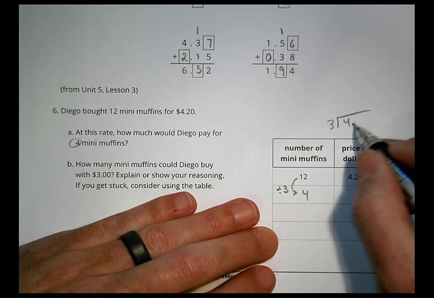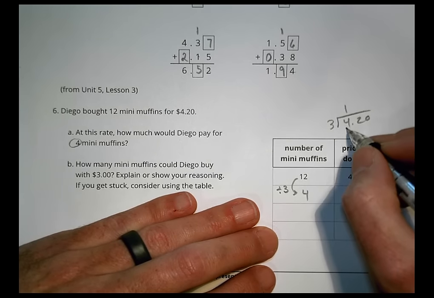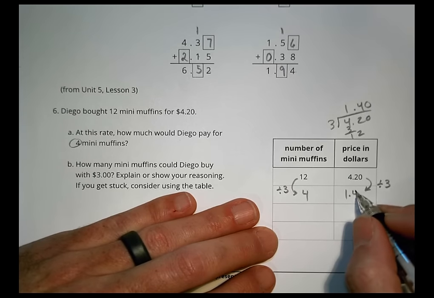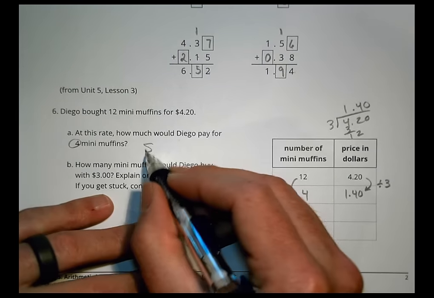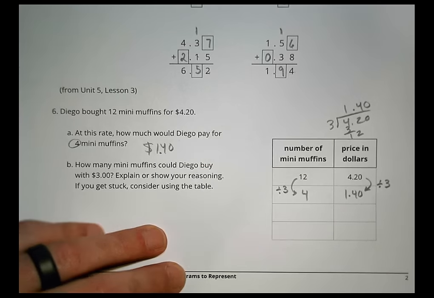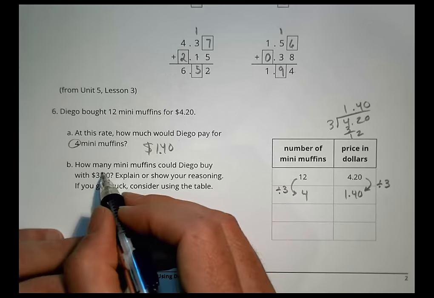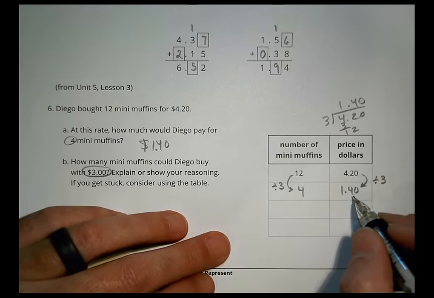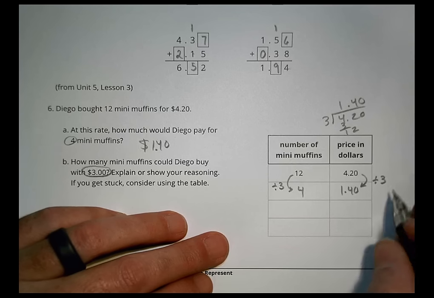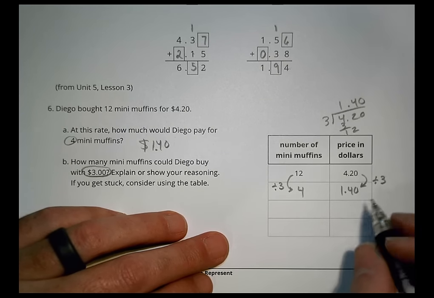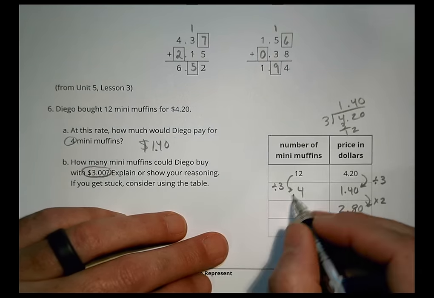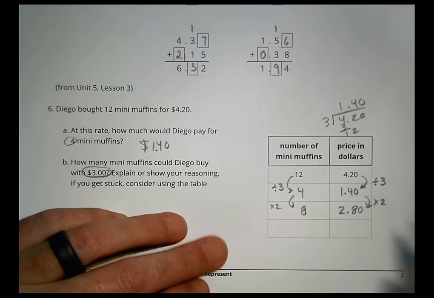3 goes into $4.20. Goes in there one time, which is 3. 3 and 4. We have $1.40. Okay, so it's going to cost $1.40 for 4 muffins. How many mini muffins could Diego buy with $3? Alright, so let's say he has $3. Well, we know that he can get more than 4 because $1.40 gets you to 4. Okay, if he doubles the $1.40, now you're talking about 8 muffins, right? You're at $2.80.